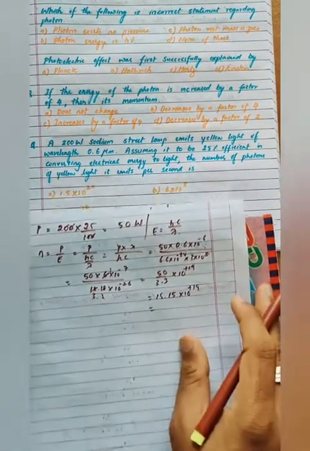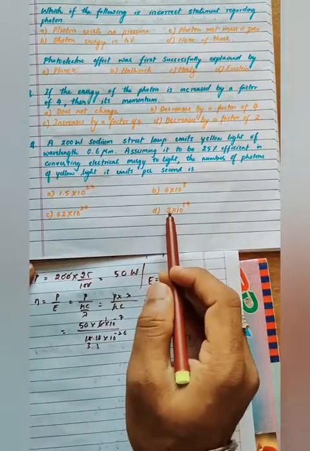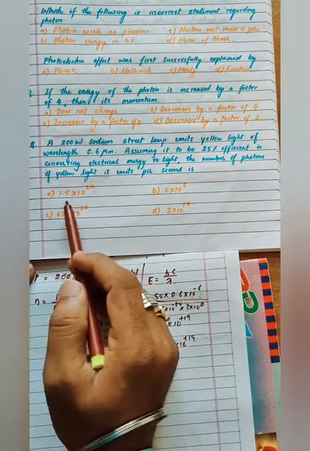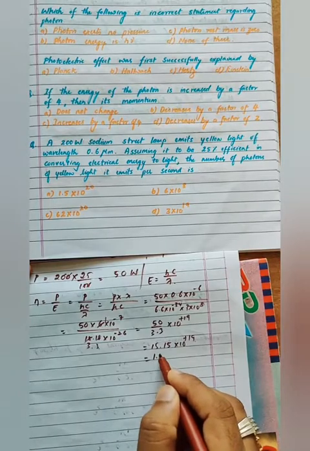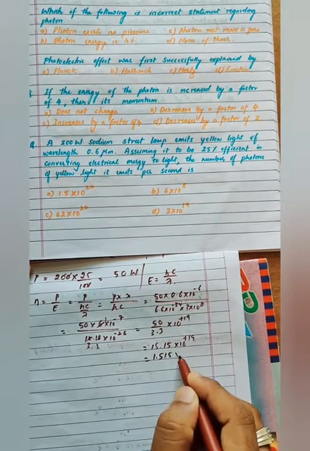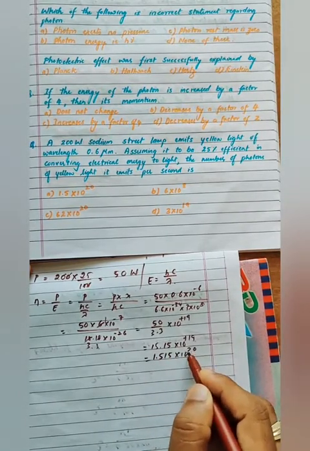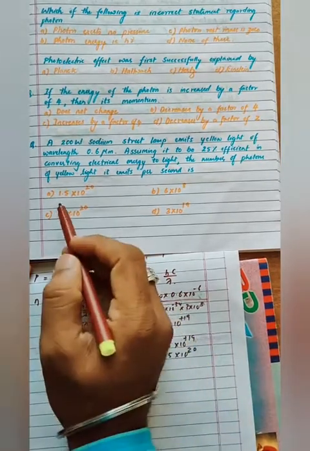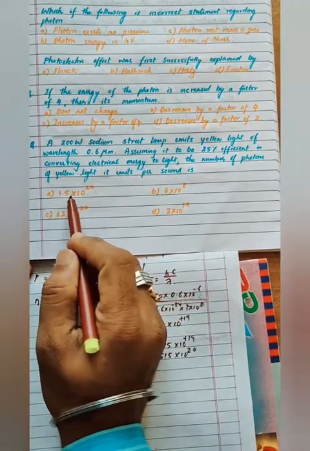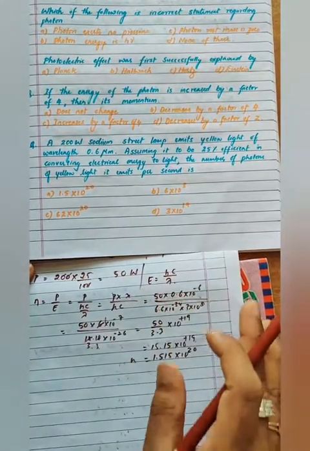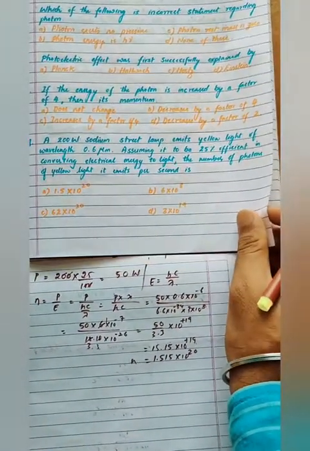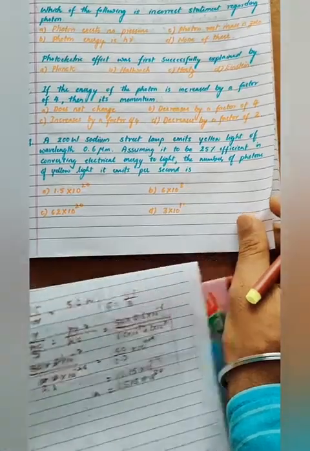So options we'll see. Here 6, 3 and 62, only this is the possible case, and here 10 power 19, so this comes 1.515 into 10 power 20. So n is equal to this, so obviously this is the right answer. So try to pick up the speed in calculation so that you'll get the right answer in quick time. Fine, so we'll move to the next set of questions now.